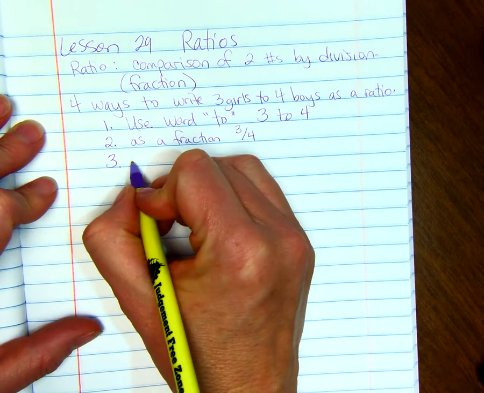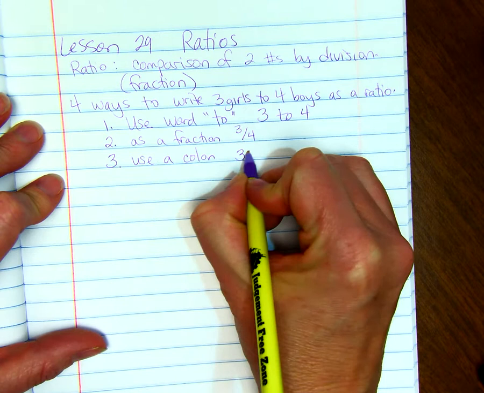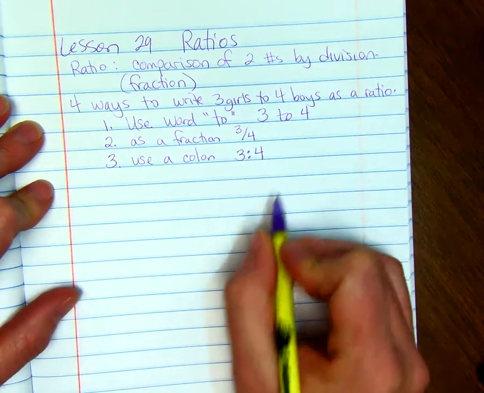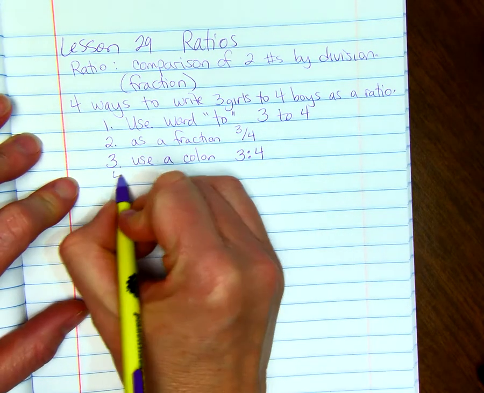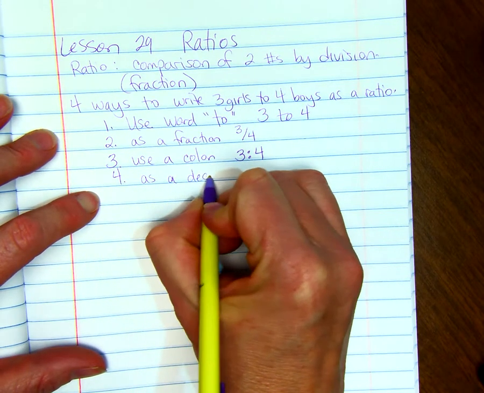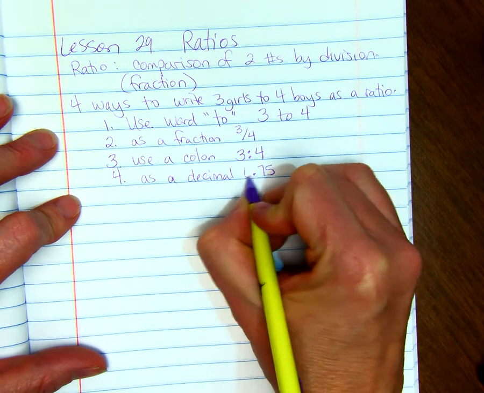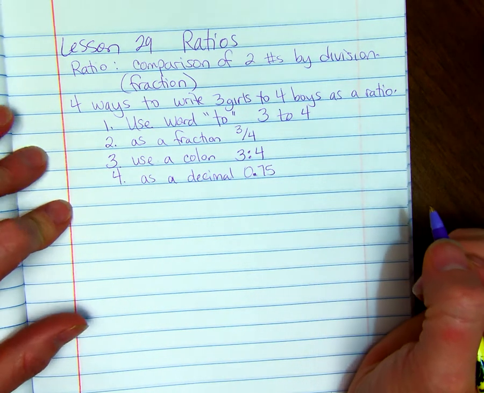The third way is to use a colon, 3 to 4, and you just have a colon right between the two numbers. And the last way you can do it is as a decimal. And 3/4 is the same as 75 hundredths.